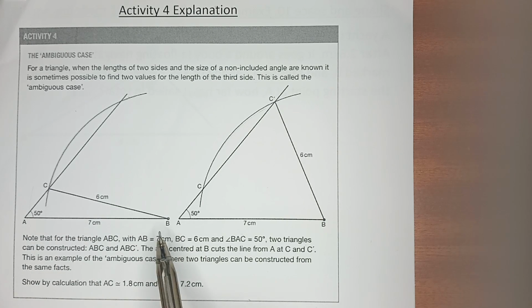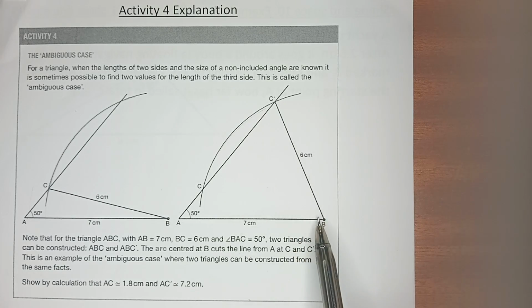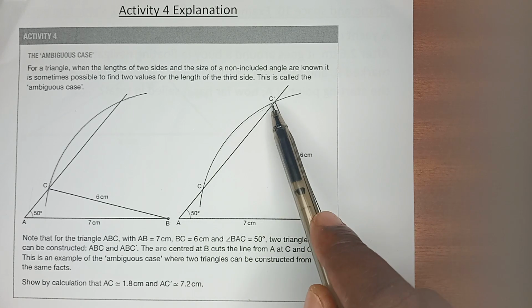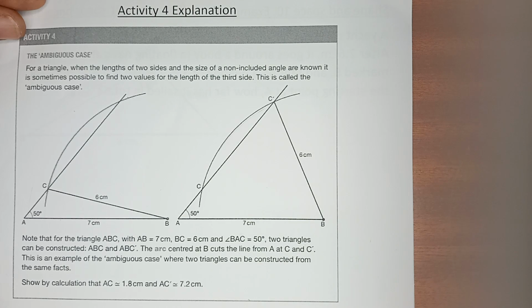And we can also have 7 centimeters, 50 degrees, 6 centimeters, and we can have that line 6 centimeters cutting the line AC, not at this point now, but at this point. We have two different triangles. And I just want to construct the two triangles practically so that we can exactly see what the conditions are.